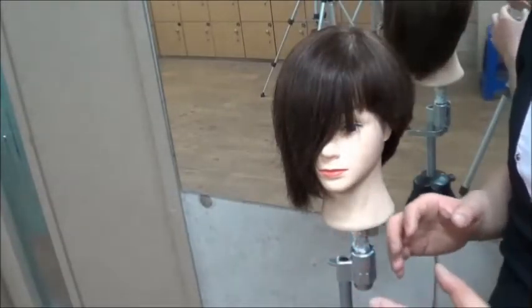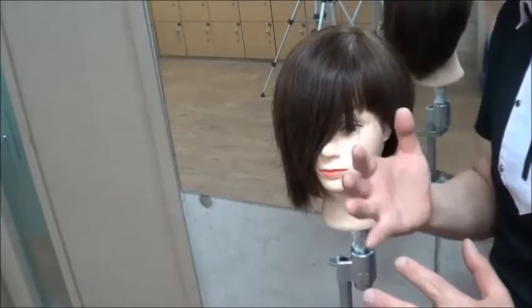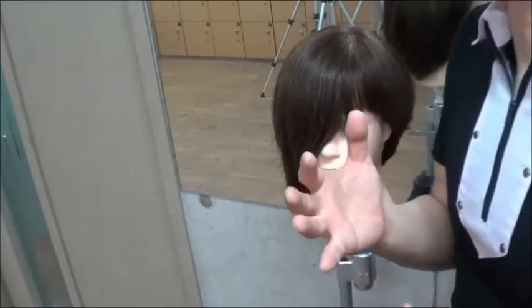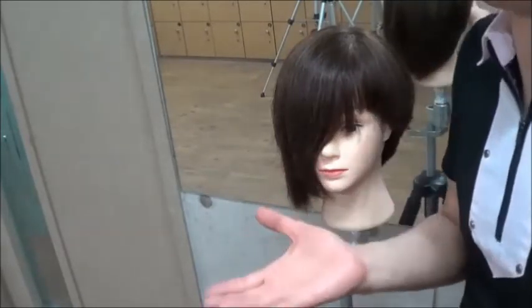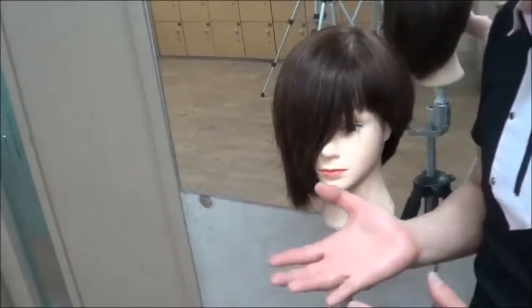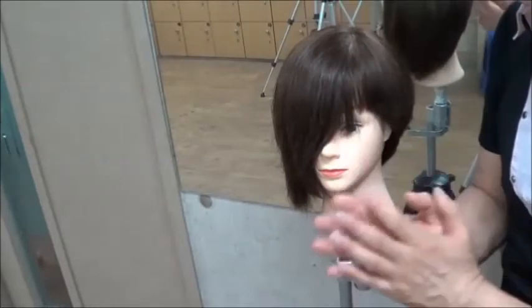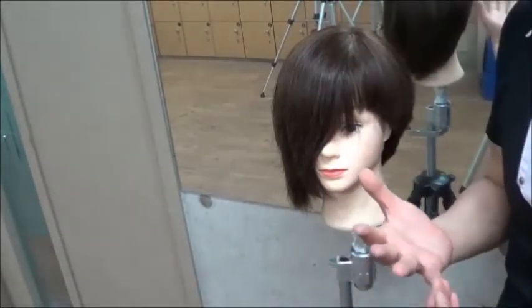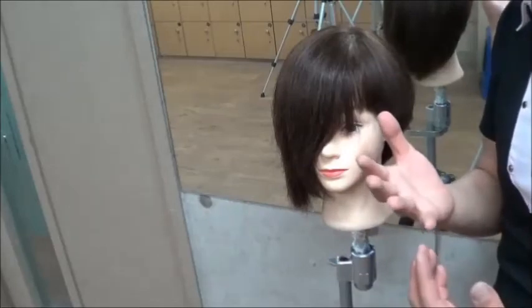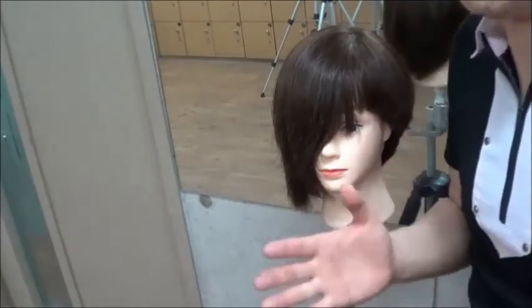But please, from other hair designers' haircuts as haircut tips, we can get very, very important tips from them, because we don't have the time to gain such tips.